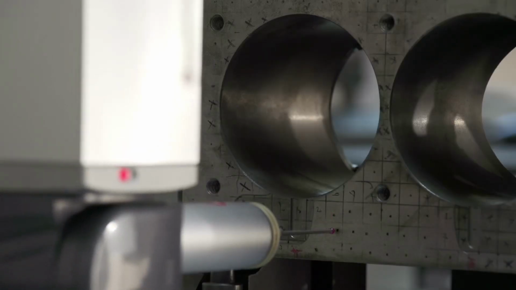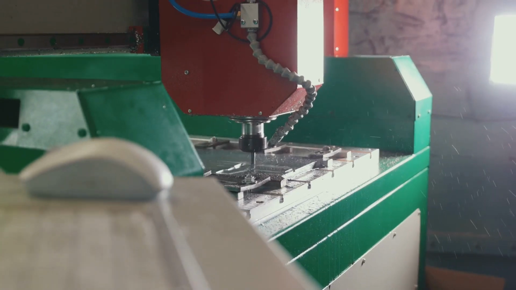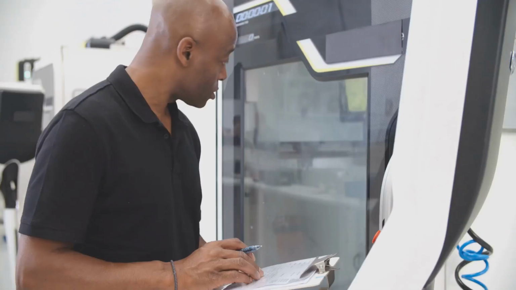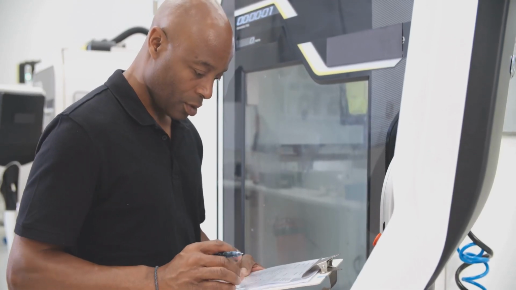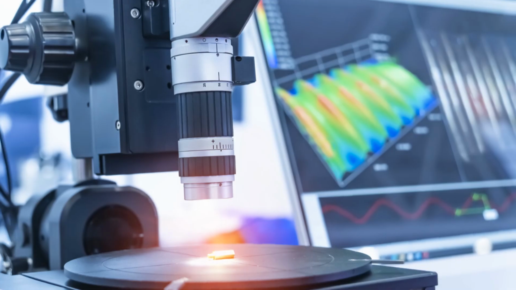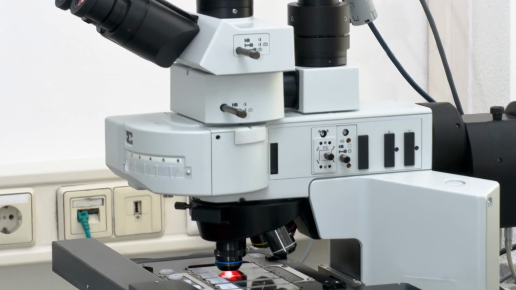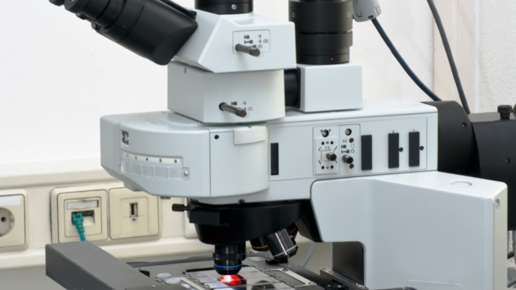Linear encoders, on the other hand, measure the position of a linear object. These are commonly found in CNC machines, elevators, and other precision positioning systems. Optical encoders use light to detect position changes. They are highly accurate and are often used in laboratory equipment and other high-precision applications.